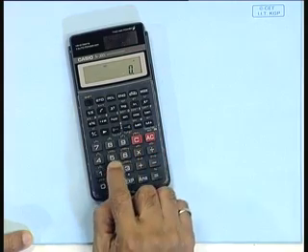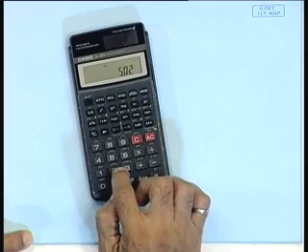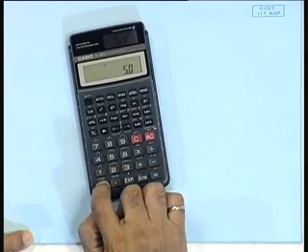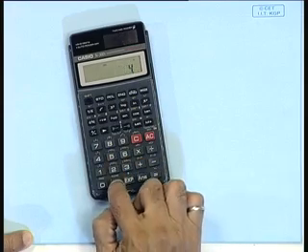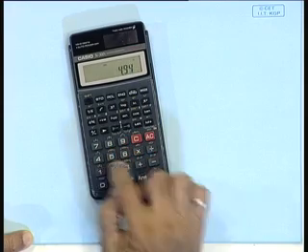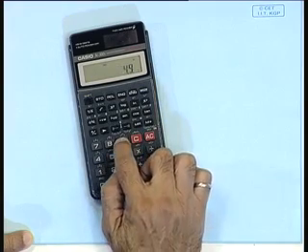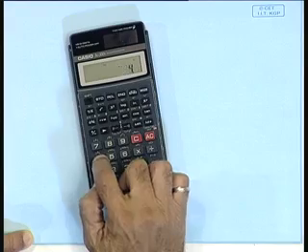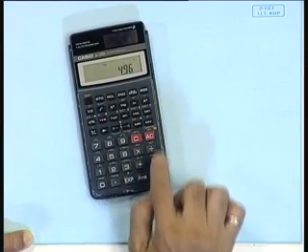So, the first quantity is 5.02 plus 5.01 plus 4.94 plus 4.99 plus 4.96, and this is going to be the sum.